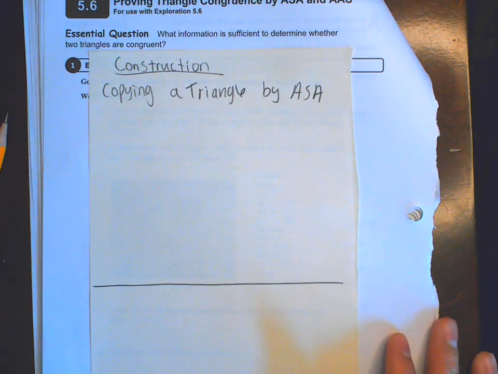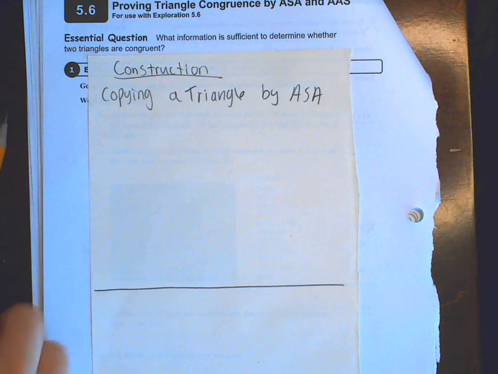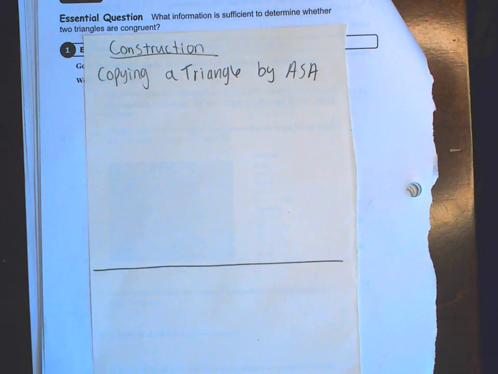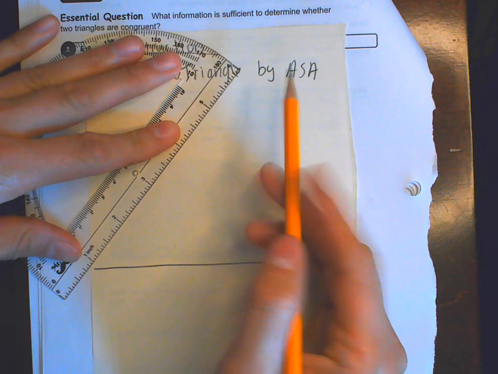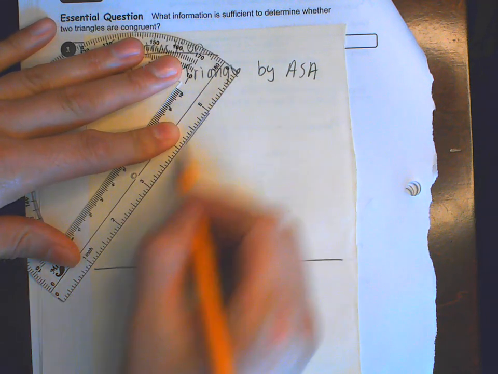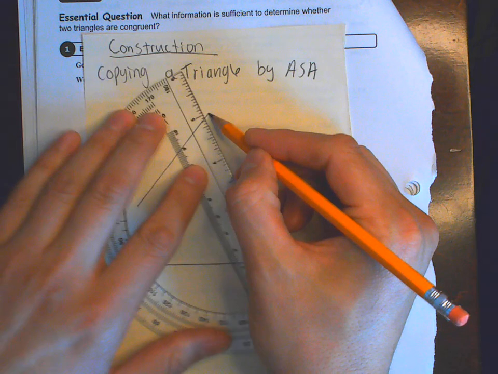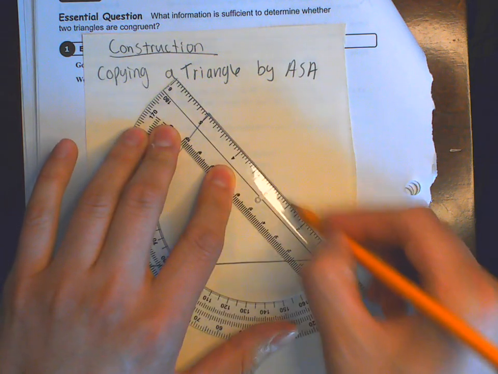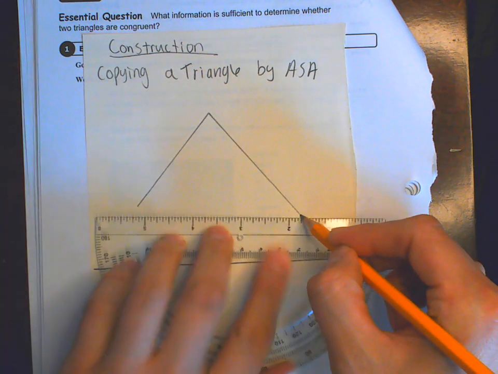On page 148, I want you to construct yourself just a triangle. Make sure your triangle has all 3 sides different to the best of your abilities.